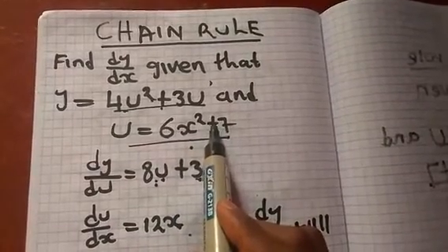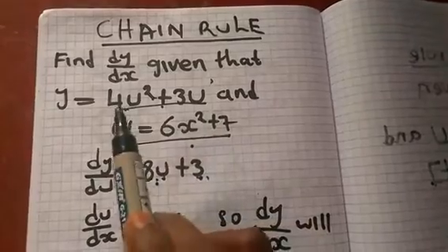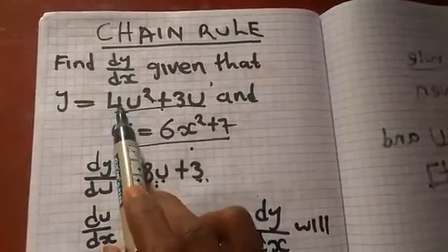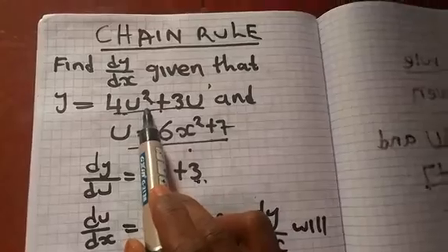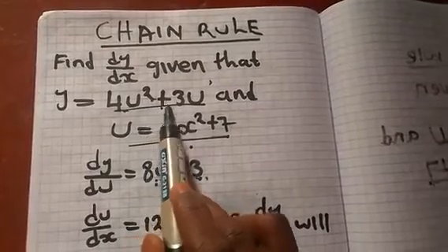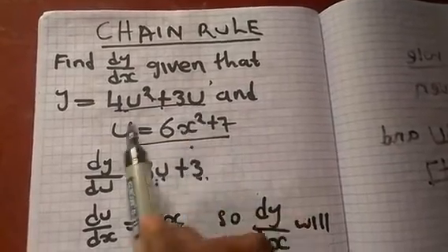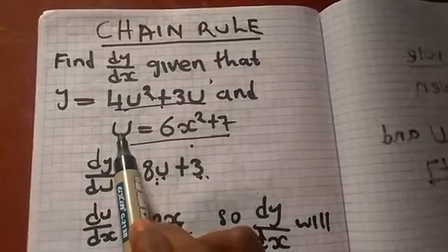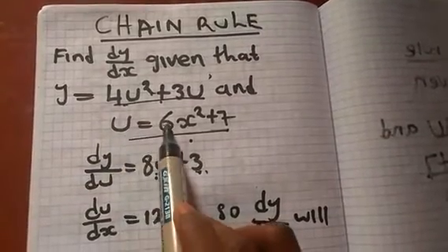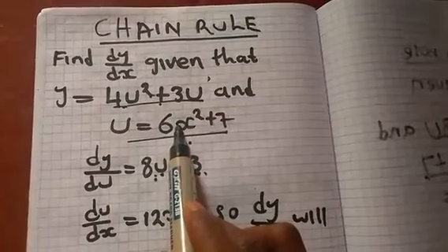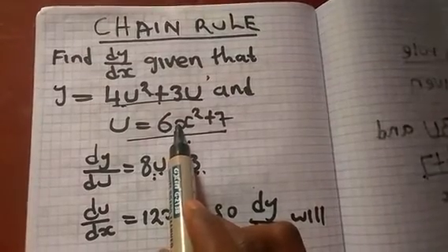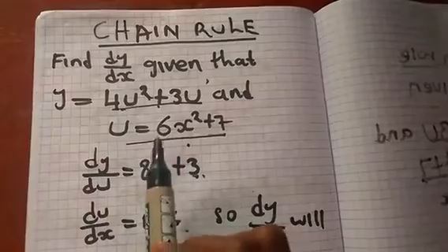Under this one we need to find the derivative of the external function, which is 4u squared plus 3u, and the derivative of the internal function, which is u = 6x squared plus 7, and multiply those derivatives.